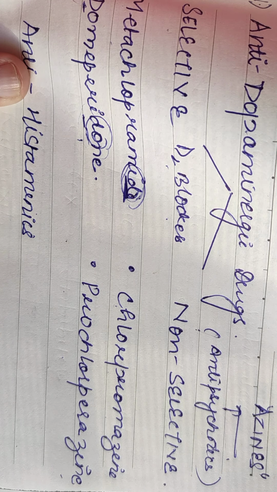Now next is antihistaminics. We have already learned the antihistaminic drugs which have zine in the end. Here there was azine, and here it is zine.